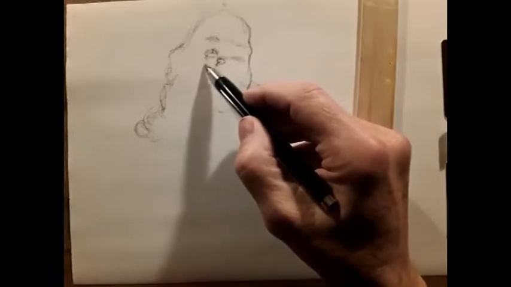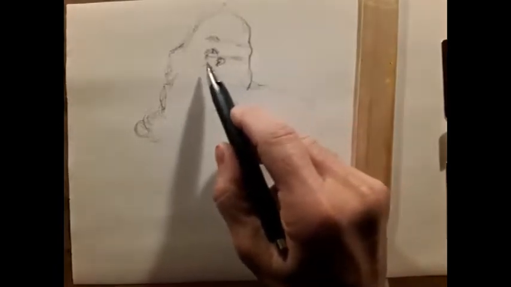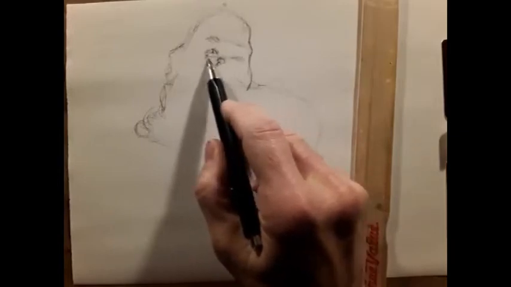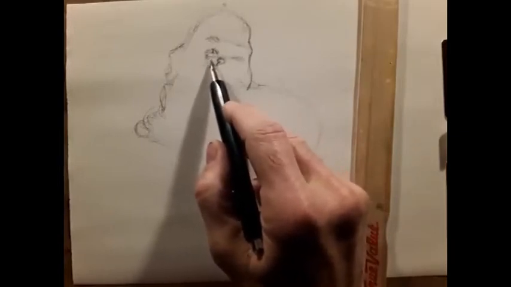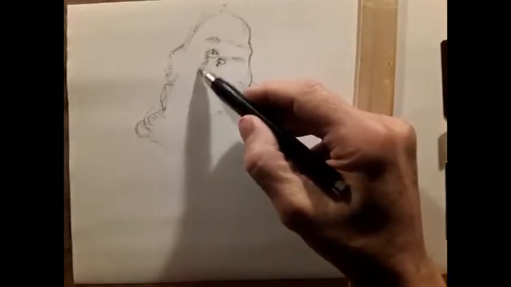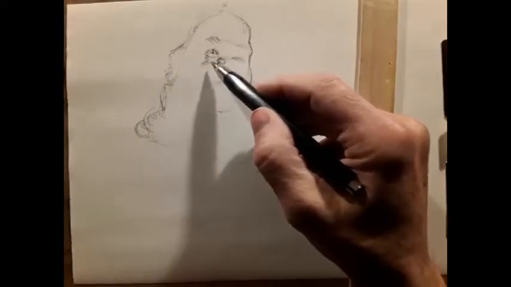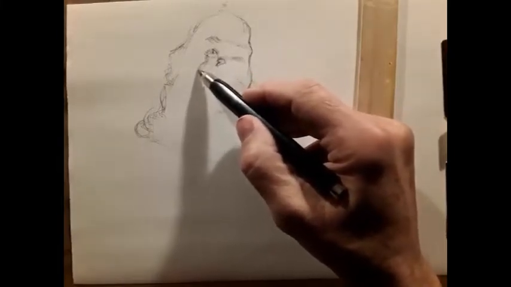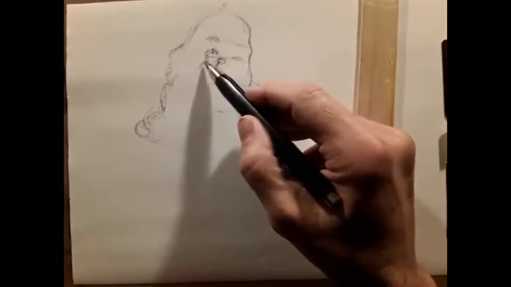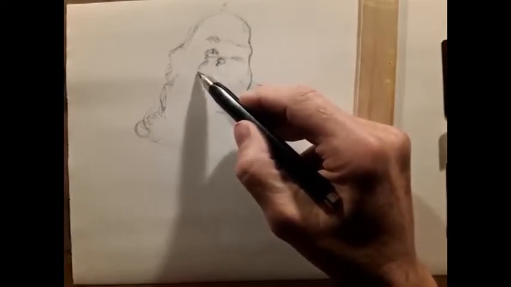And then this highlight, right at about the top, corresponds to the height of this highlight over here. Okay. It comes out kind of angles like this.